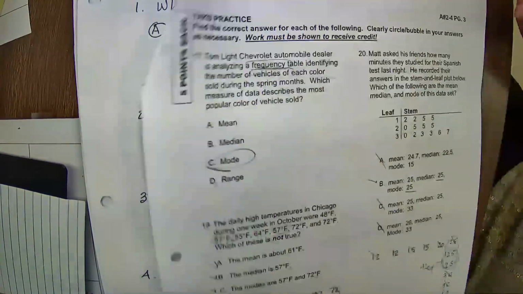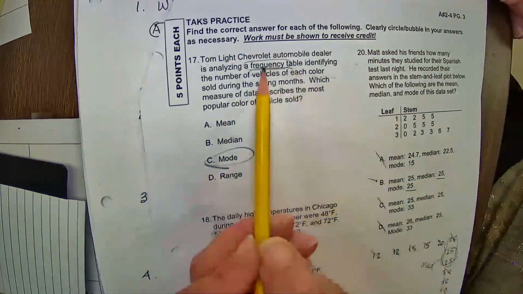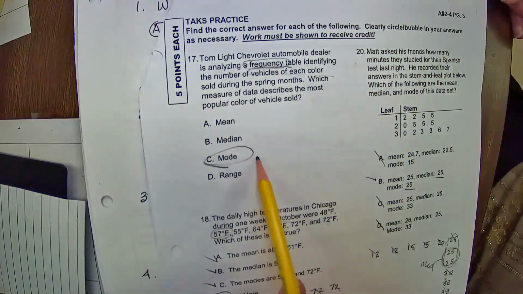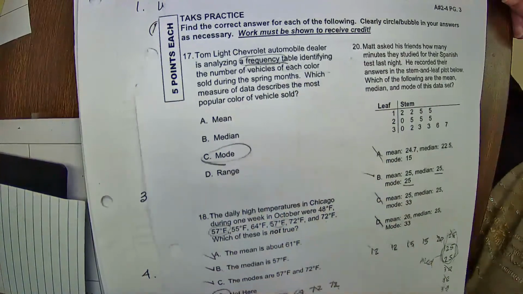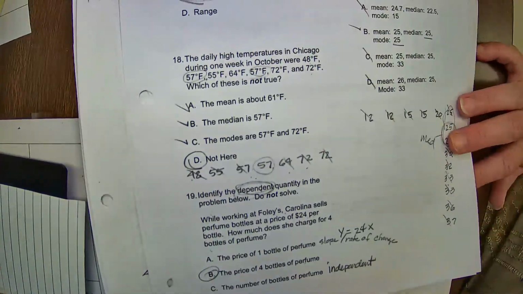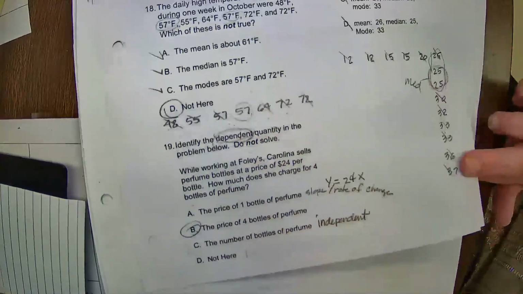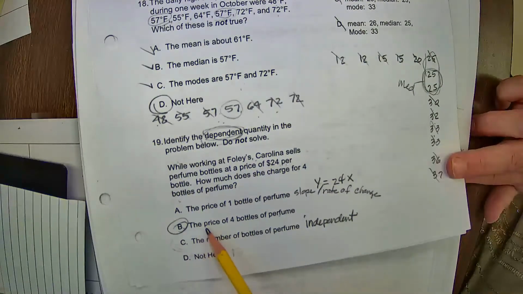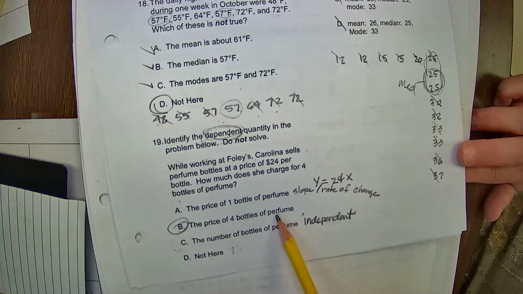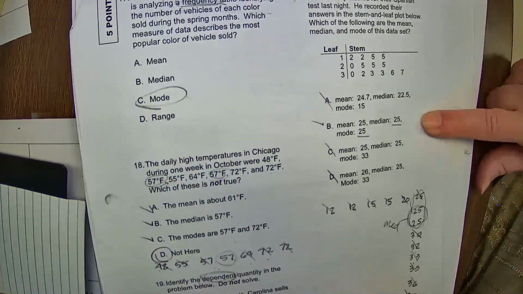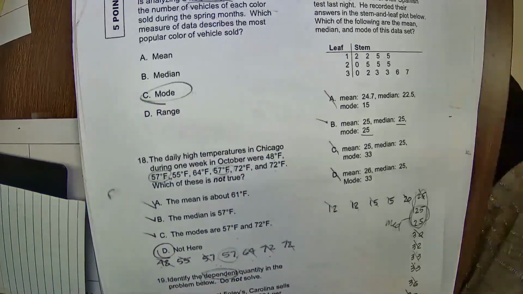Okay, then the practice problems. They said the frequency, so that right there should have tuned you into mode. Which one happens the most? D is not there, for 18. For 19, the dependent variable was the price of the 4 bottles, so the total cost. And then B was the right one on number 20. Do I need to go over any of those?